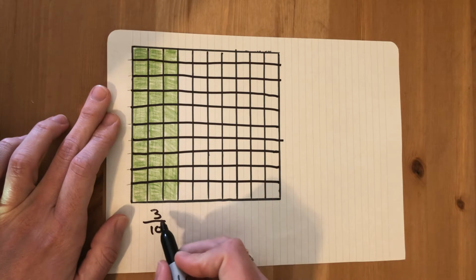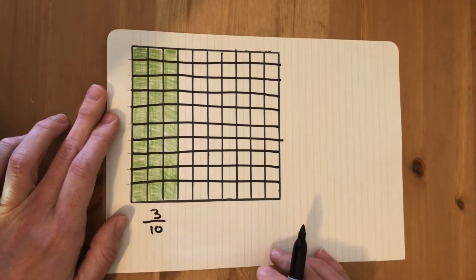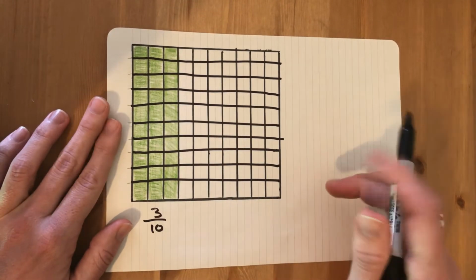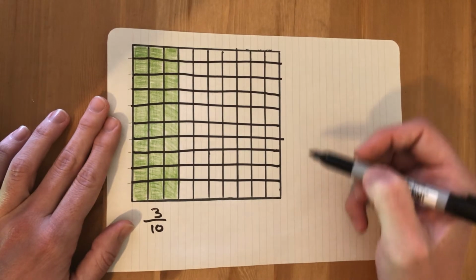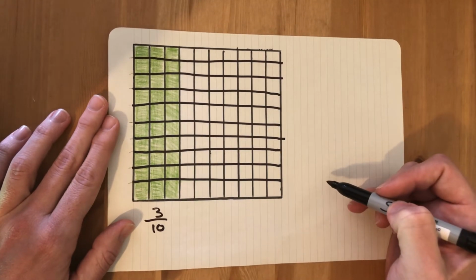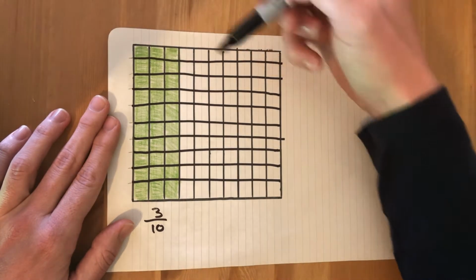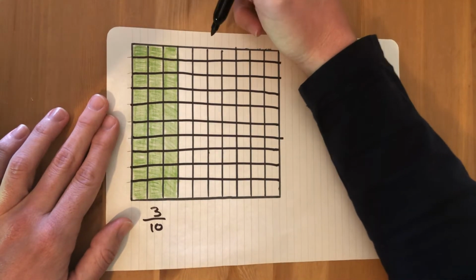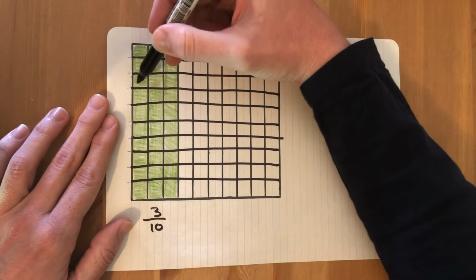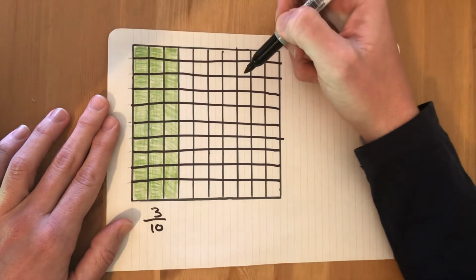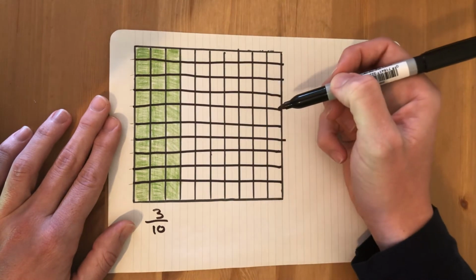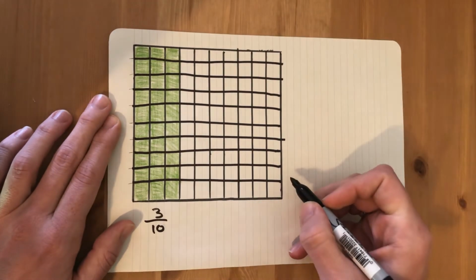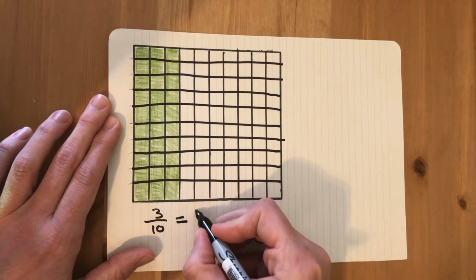Great. So when I started, I had 3/10 represented on this area model. Now that I've decomposed this area model 10 more times, I now have a total of 100 fractional units, and we need to determine how many total fractional units are shaded. Now, we know each of these was a tenth before, and we've now decomposed it 10 times. So each of these rows has 10 fractional units in it. Therefore, we have 10, 20, 30 total fractional units shaded out of 100.